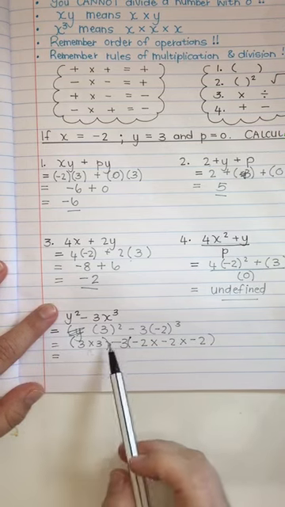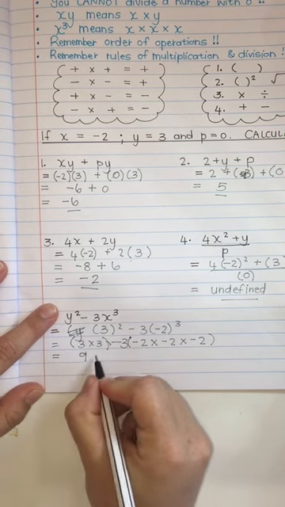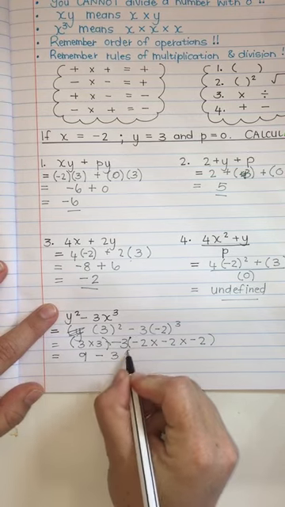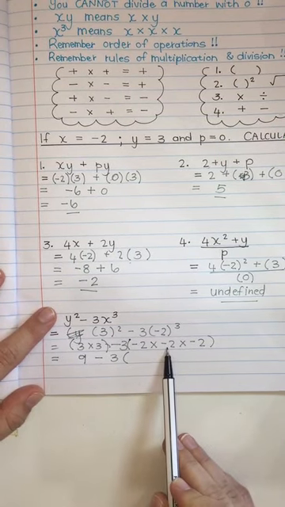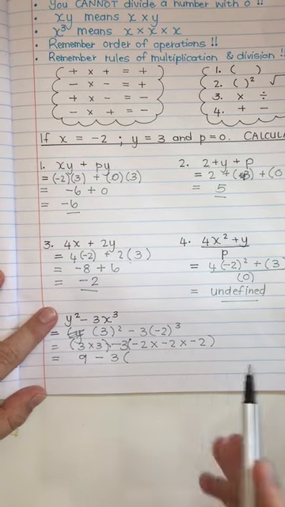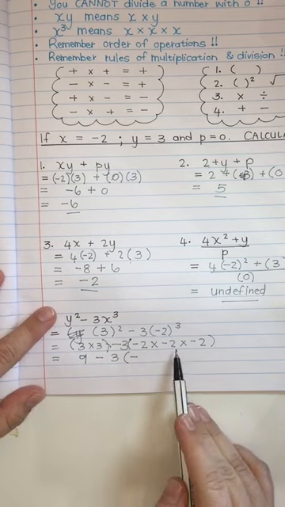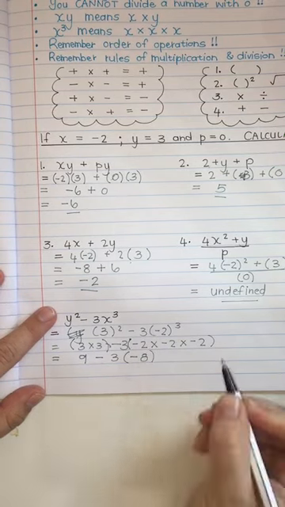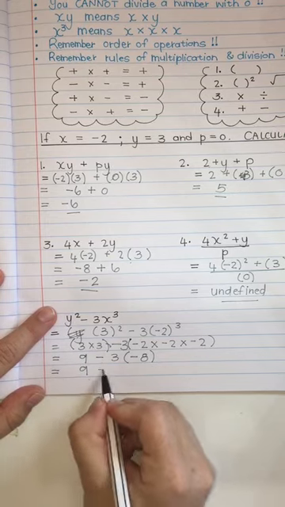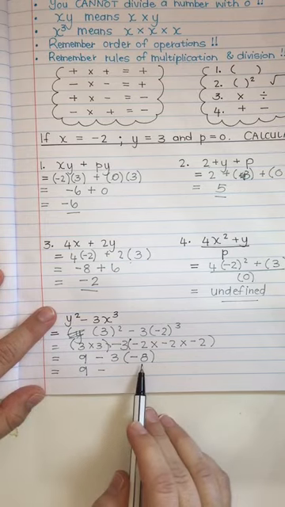3 times 3 is 9. A negative times a negative is a positive, and a positive times a negative is a negative. 2 times 2 is 4, times 2 is 8. Now you're going to multiply those two together.